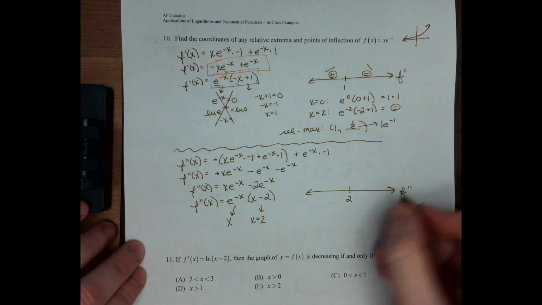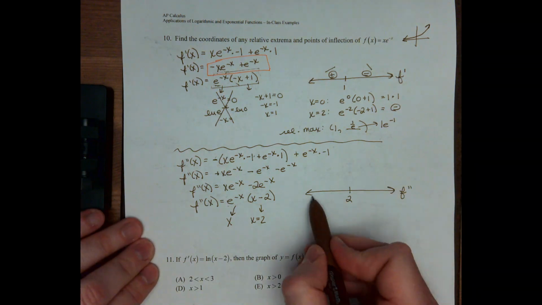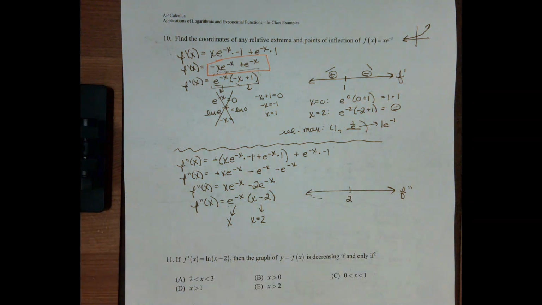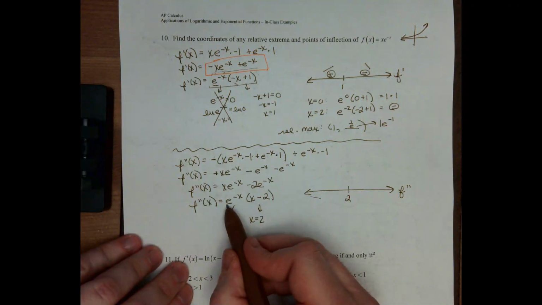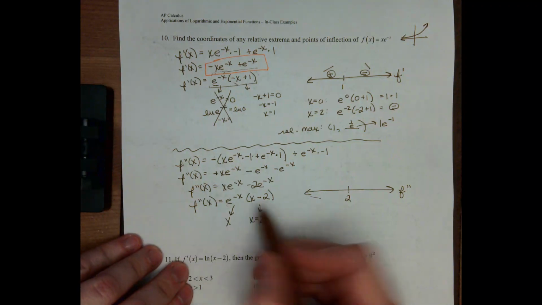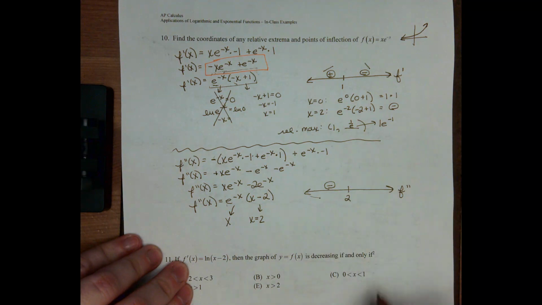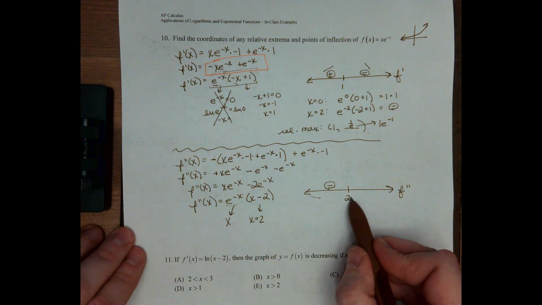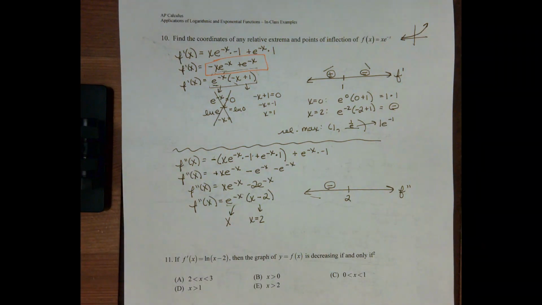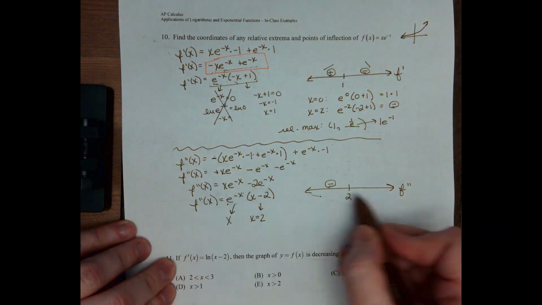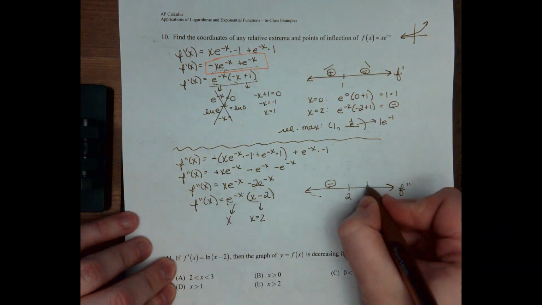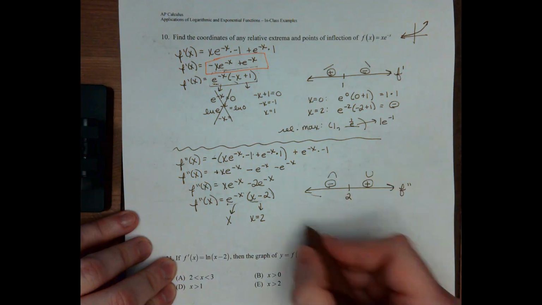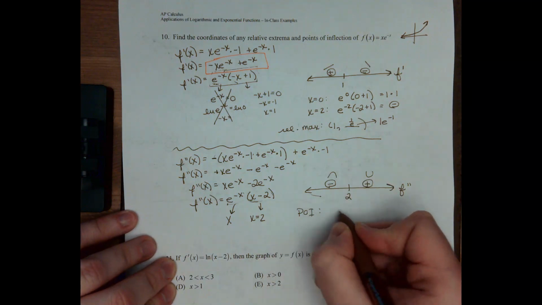Test your regions. What sign are you going to have before x equals 2? Always positive. 1 minus 2, that's a negative number. You're going to get something negative there. Plug in something after 2, again. No, you tell me right now. Plug in something after 2, what sign are you going to get? Again, always positive. Plug in something after 2, this will be positive. Down, up, there's a point of inflection at 2 comma, I don't know.